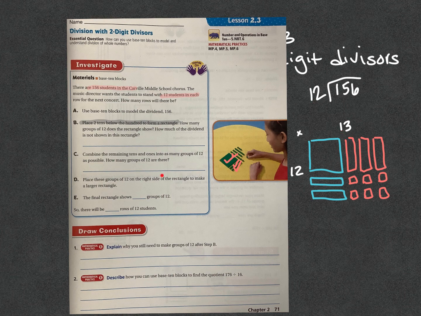So after doing all of that, the final rectangle, which walks us through what I did over here, shows 13 groups of 12. So there will be 13 rows of 12 students.